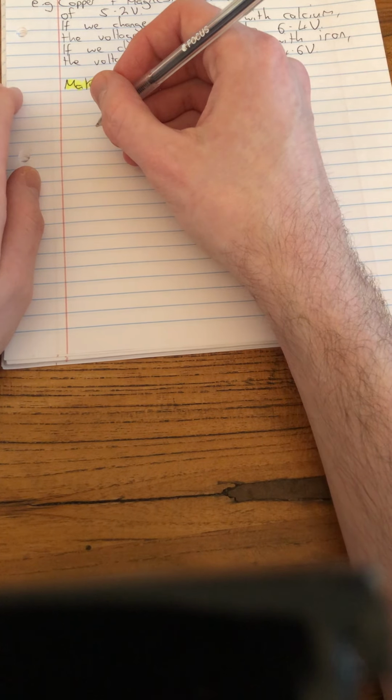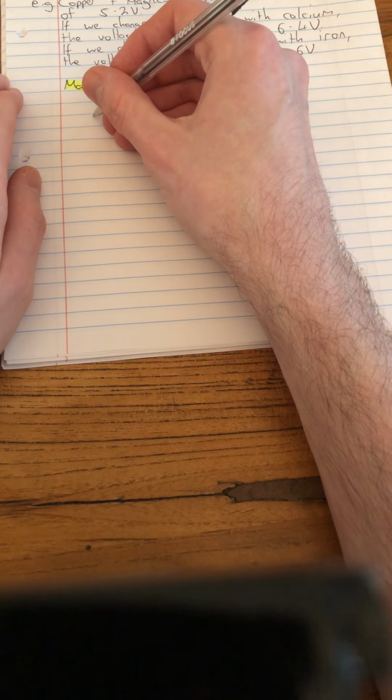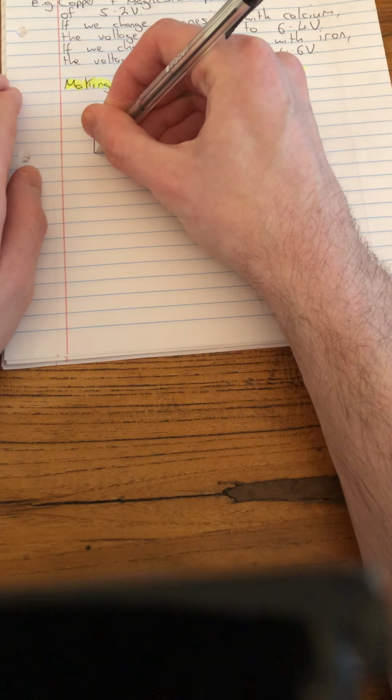Right, so I'm going to draw very quickly an electrochemical setup. I'll draw a complex cell. You as well. I'm just going to do it freehand. If you want to do it with a ruler, by all means.